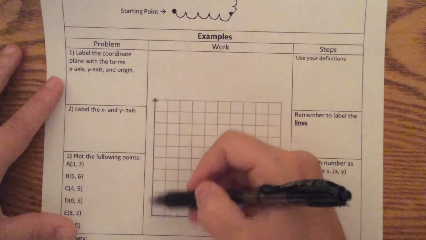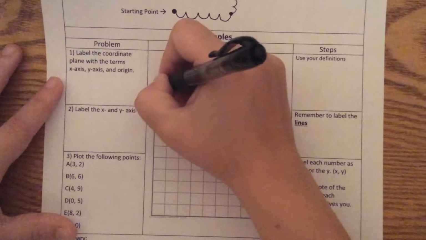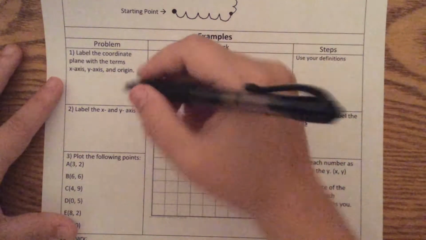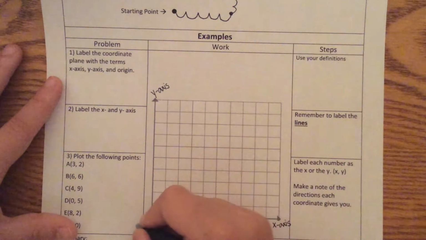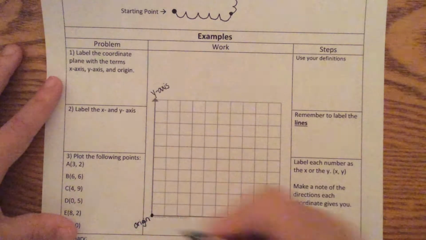Okay, the y-axis goes up and down. So this guy here is the y-axis, that line. Okay, and the origin is right here. It's right where the two meet. Okay.